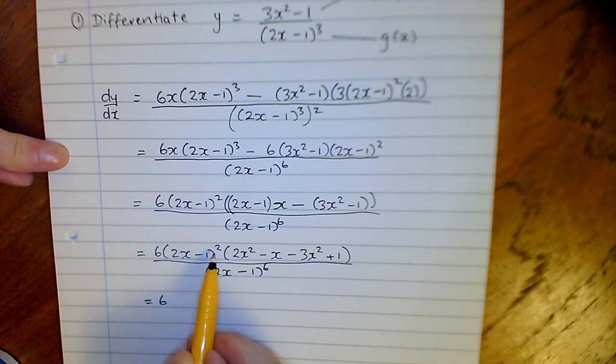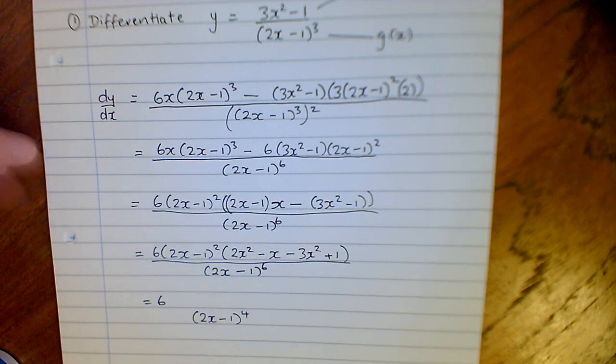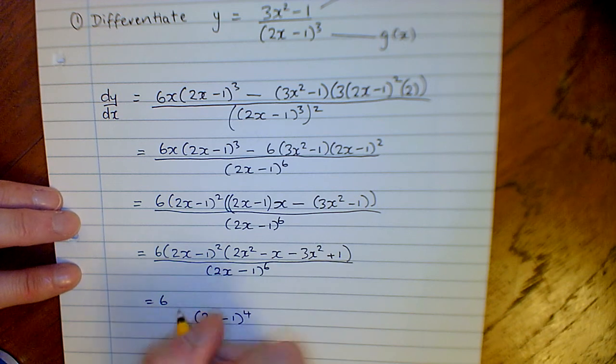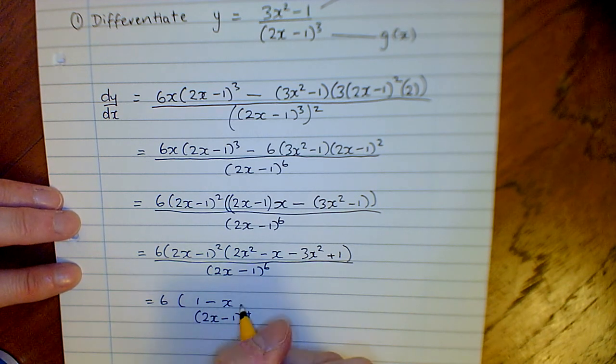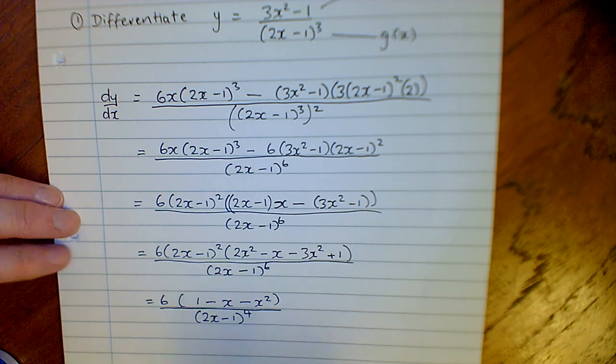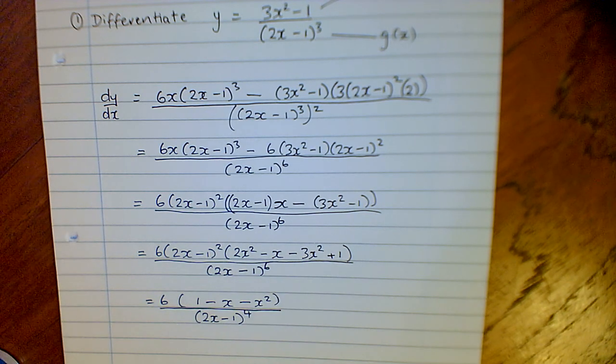Now hopefully you can see we've got a squared here and we've got power of 6 on the bottom, so I can cancel that out and I'd just be left with 2x minus 1 to the power of 4 on the bottom. And tidying up this bracket here, I get 1 minus x squared on the top line.